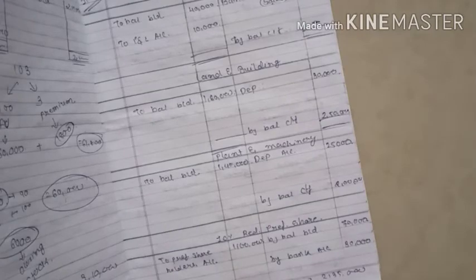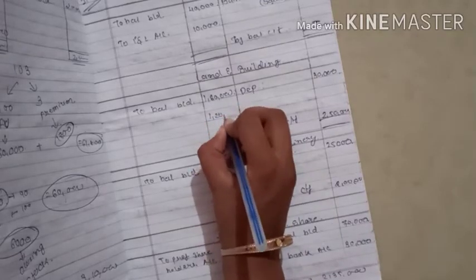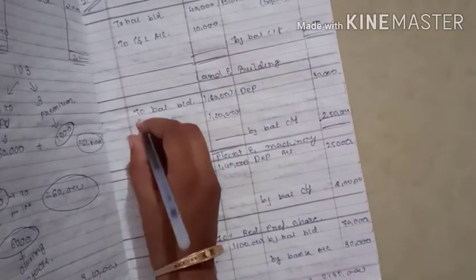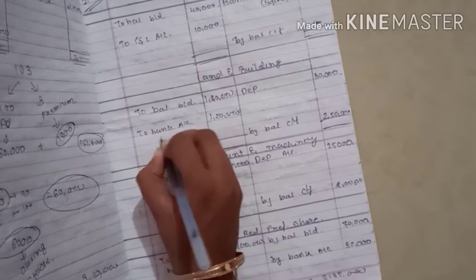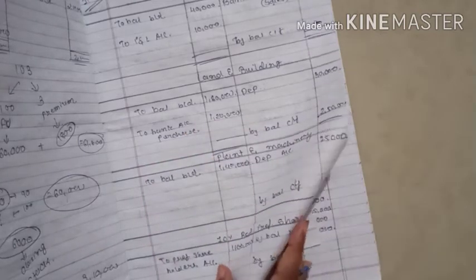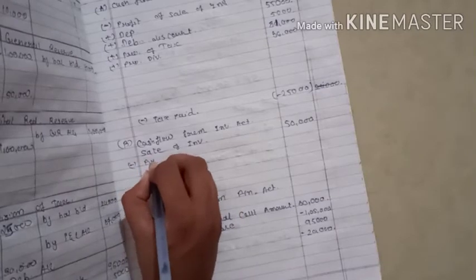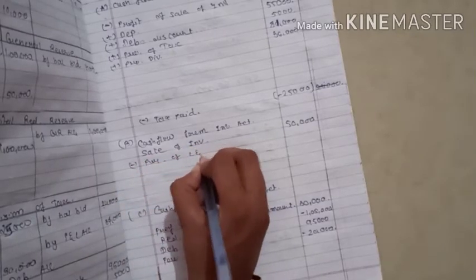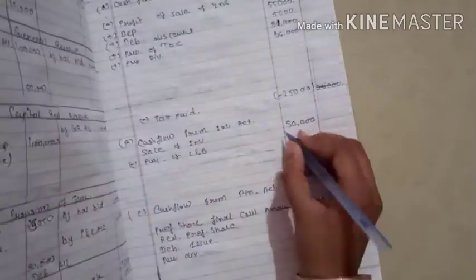2,50,000 plus 30,000 minus 1,60,000. It is a difference of 1,20,000. That means we have purchased, to the bank account purchase. When we are purchasing, it will come under investing activity: minus purchase of land and building of rupees 1,20,000.